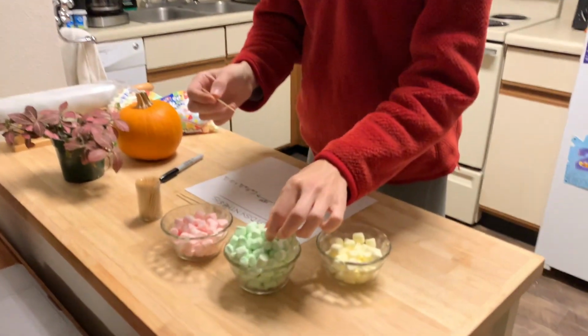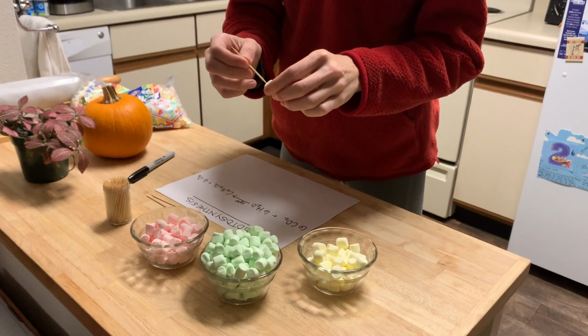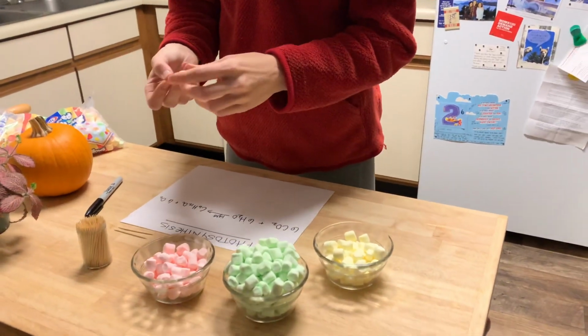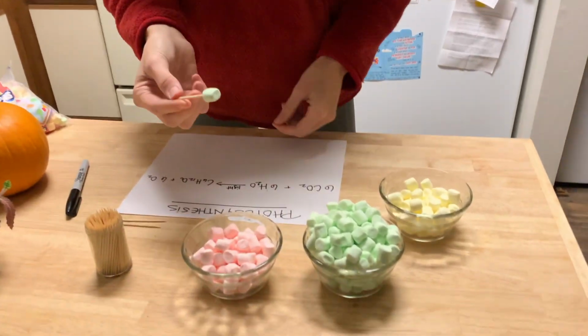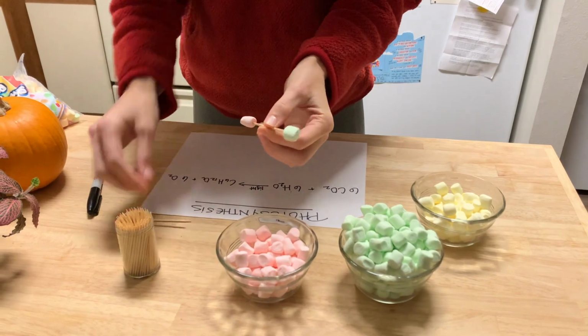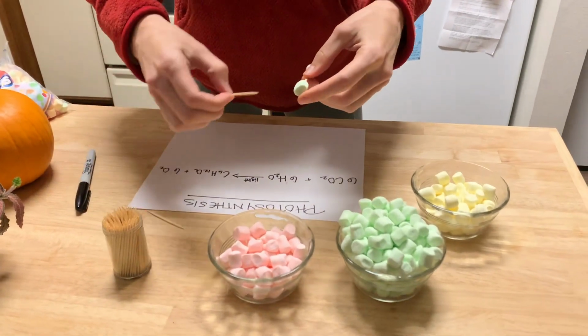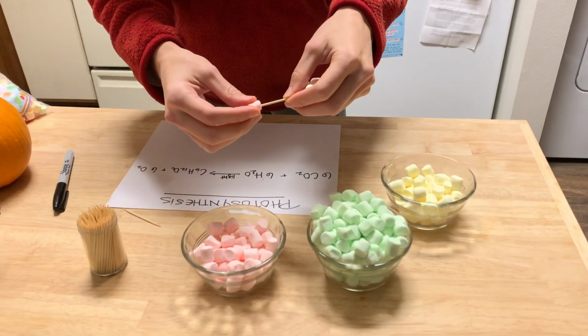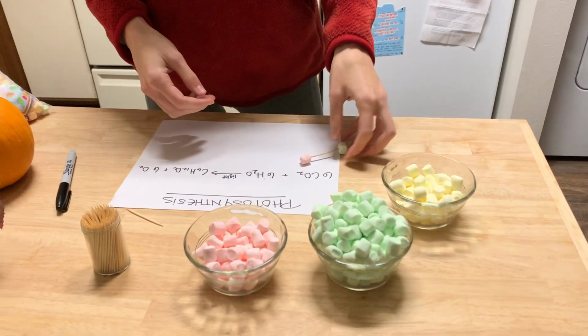So let's get building. These, I left them out for a while, so they're a little stale. So it's prime building material, guys. So I've got a carbon, I'm gonna attach that to an oxygen, and then I'm gonna attach the same carbon to another oxygen. Boom, CO2.